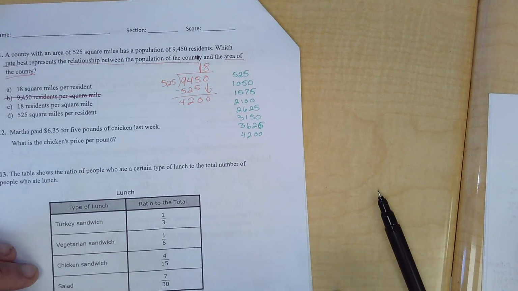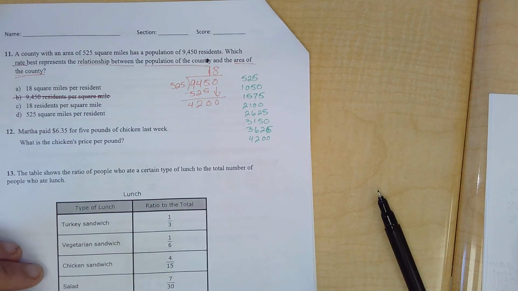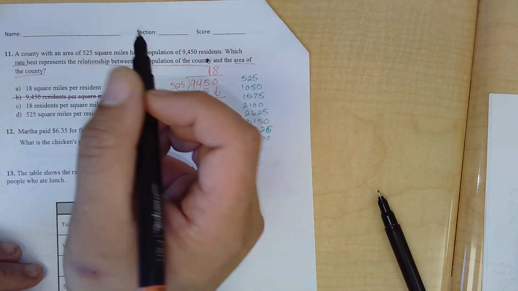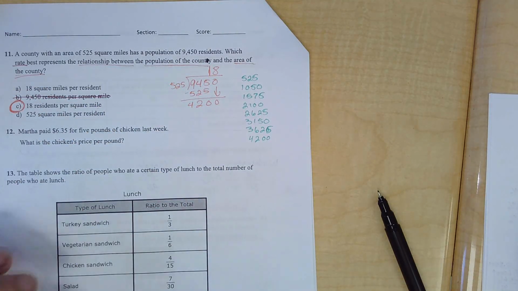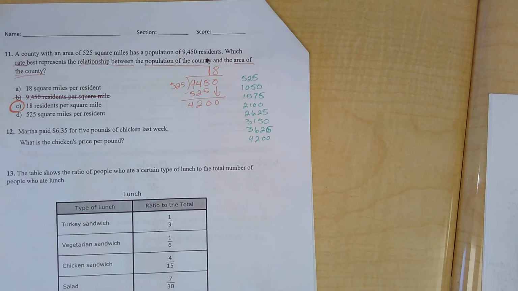Population is going to mean people. Another word for people who live somewhere is residents. So our answer is going to be C, 18 residents per square mile. Otherwise, that means every single resident is basically getting 18 miles of land. And if all we have is 525 square miles, that's not going to work.